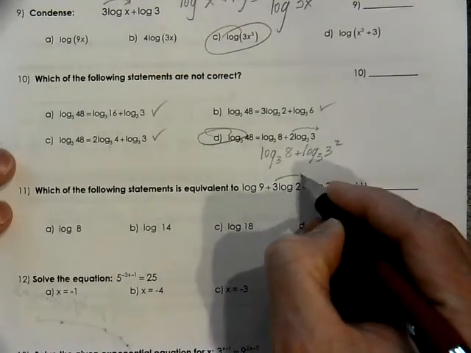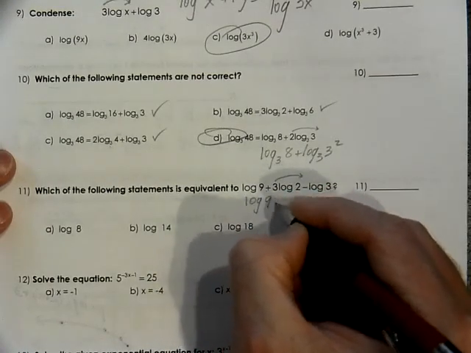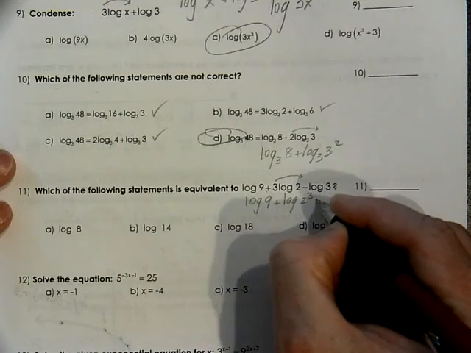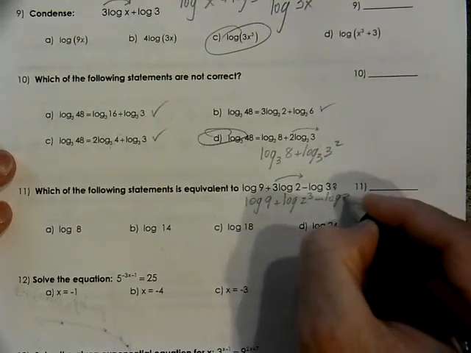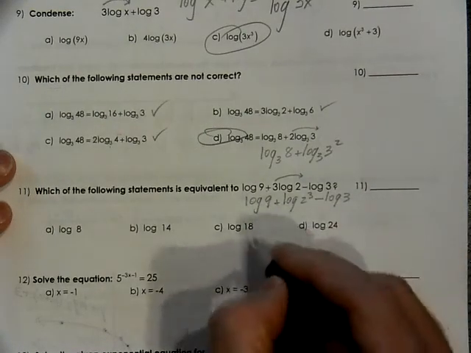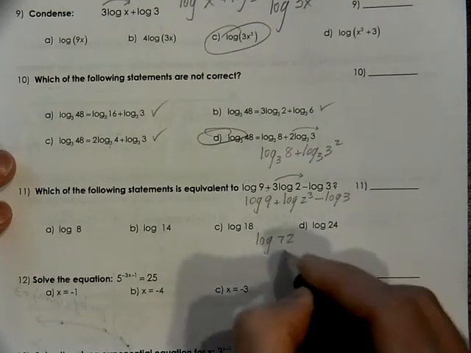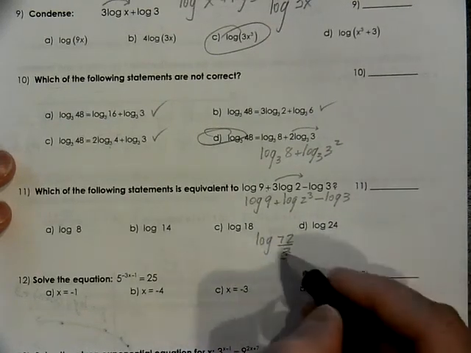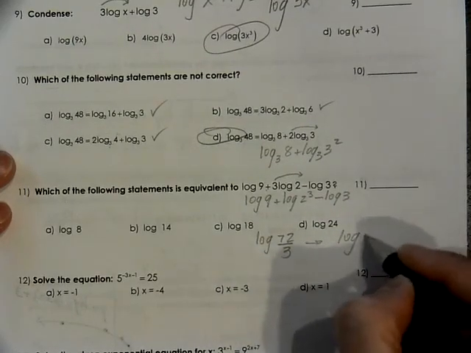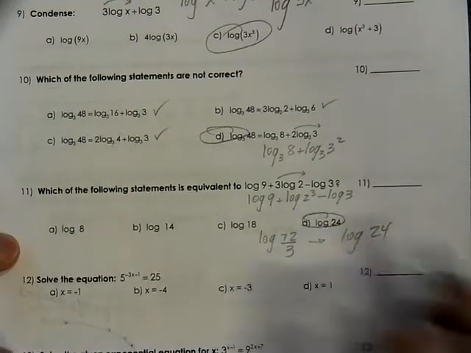Okay, first we'd bring our 3 up, which is going to make this 2 cubed minus log base 3. So that's going to be 8 times 9, which is 72, divided by 3. And 3 goes into 72 24 times, so it would be log of 24.